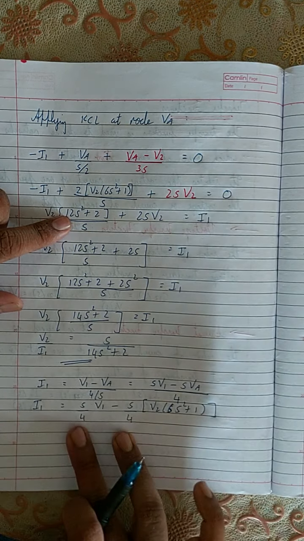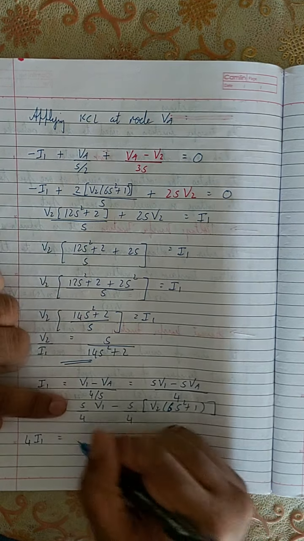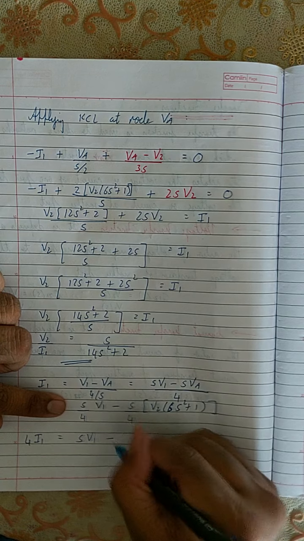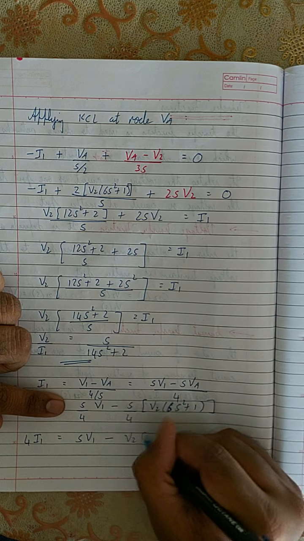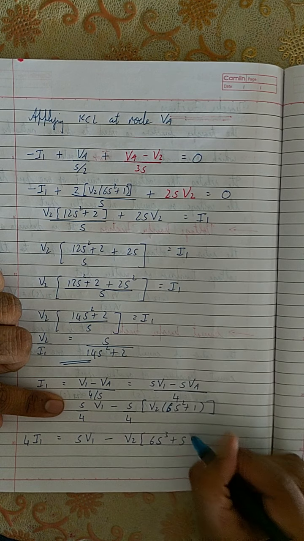This can also be written as, I can put this 4 over here, so 4 I1 is equal to sV1 minus V2 into 6s cube plus s.